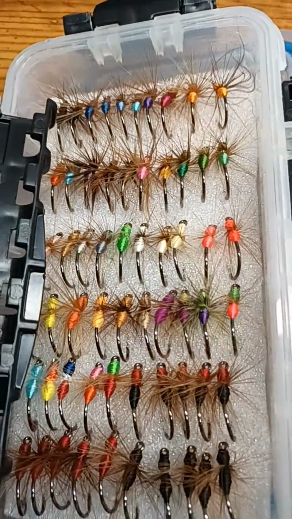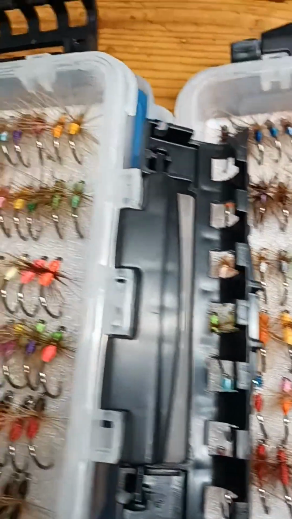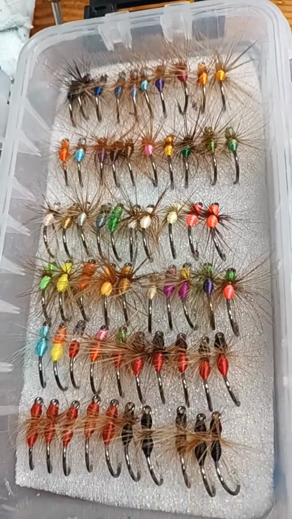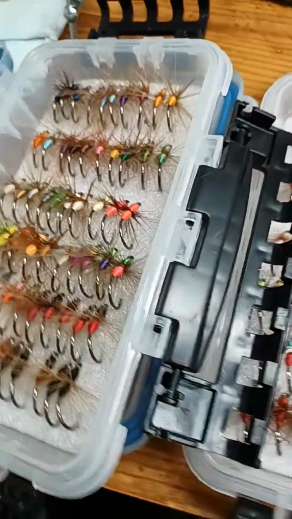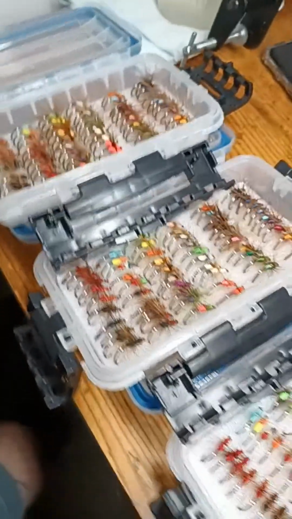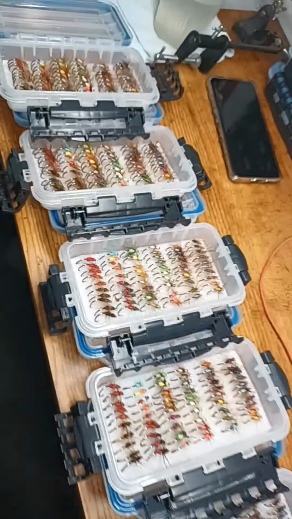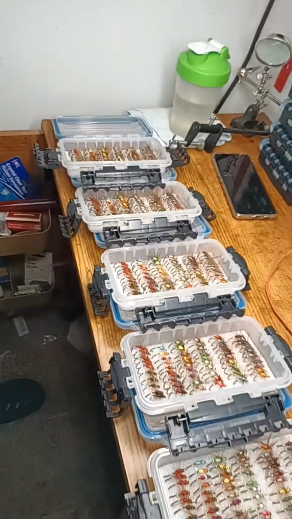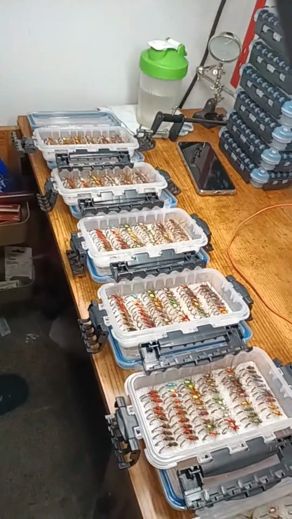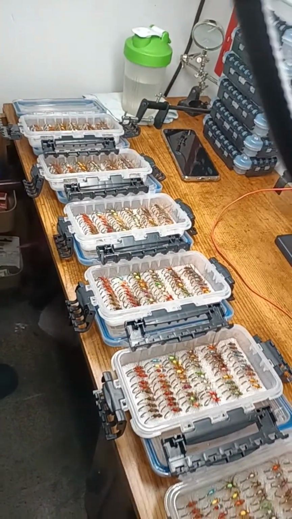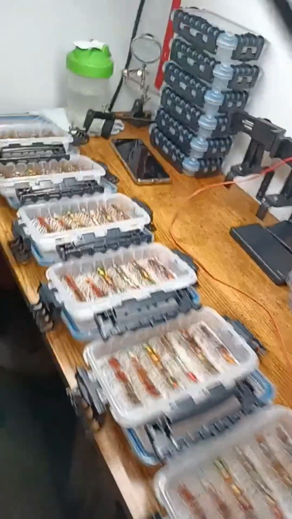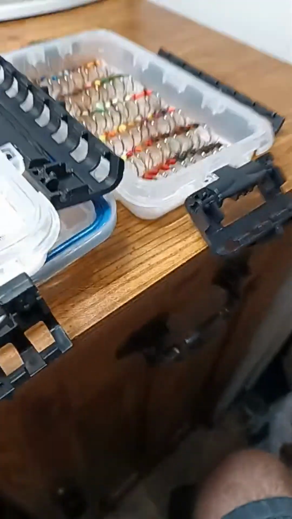And that one. And that one. Pretty damn nice. There you go, all 6 boxes. Oh, sorry. There we go. Now all 6 boxes. Beauteous. Absolutely beauteous.